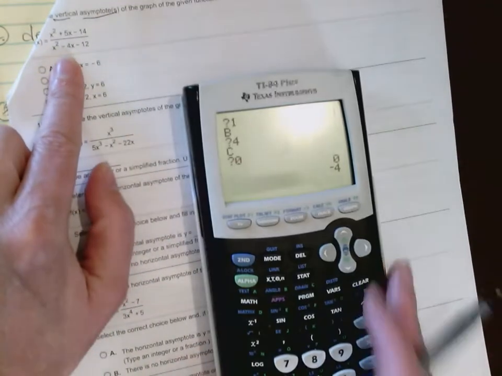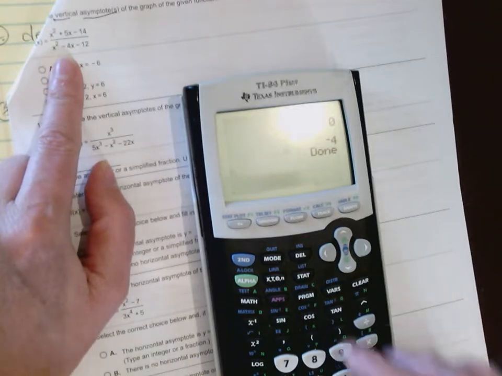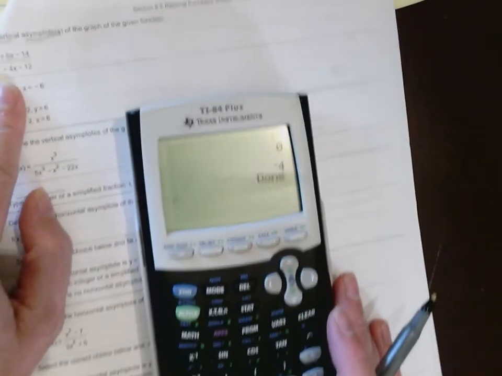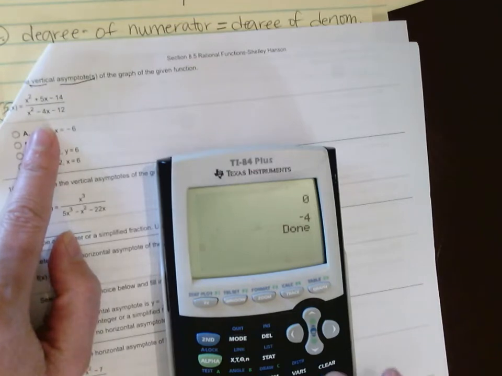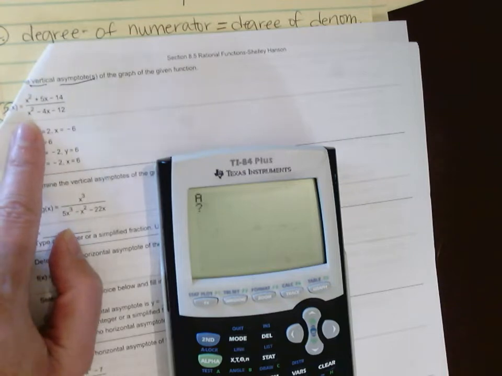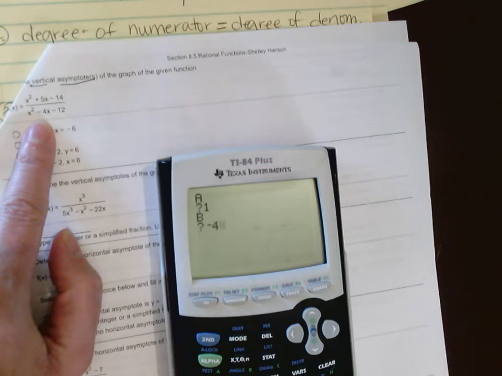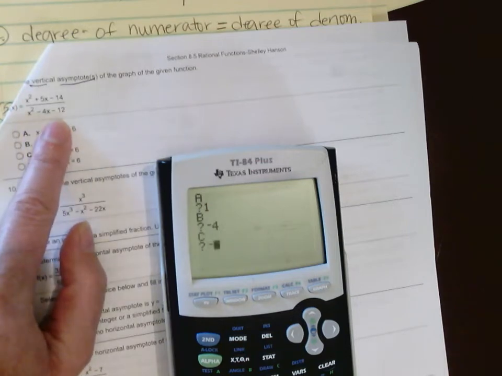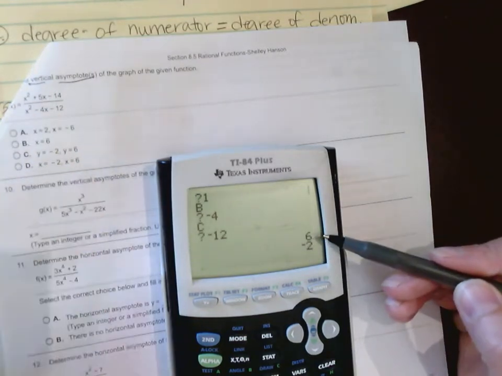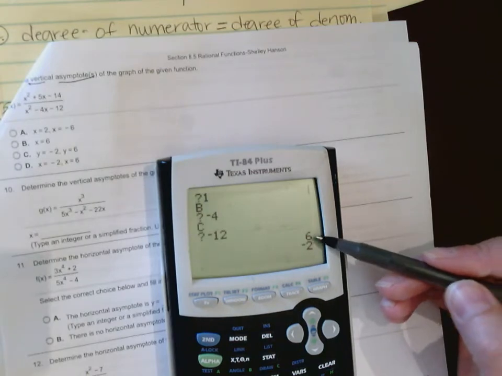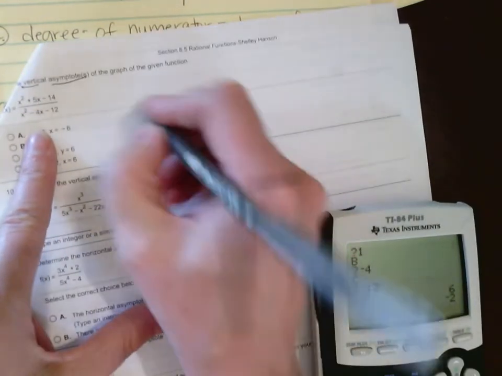Number 9, another vertical asymptote. So again, it's zeros of the denominator, and then look, since it's x squared, I can just simply go to quad and type in my A, B, and C. A is the number in front of x squared, which is 1. B is the number in front of x, which is negative 4. And C is your constant, which is negative 12. So your vertical asymptotes would be at, now this one you have to be careful. Let's see, 6 and negative 2 are the zeros of the denominator.